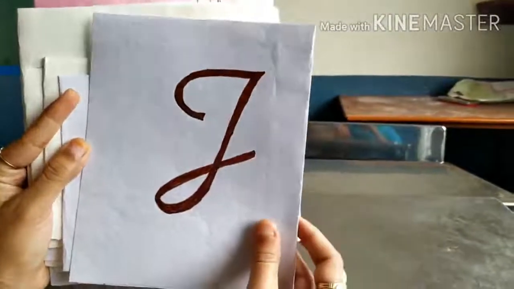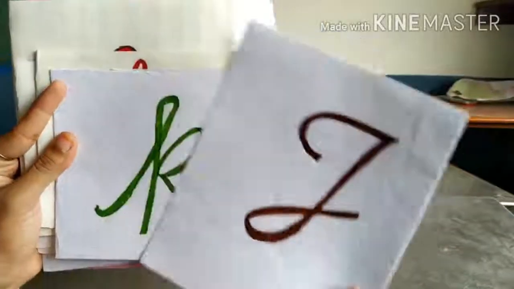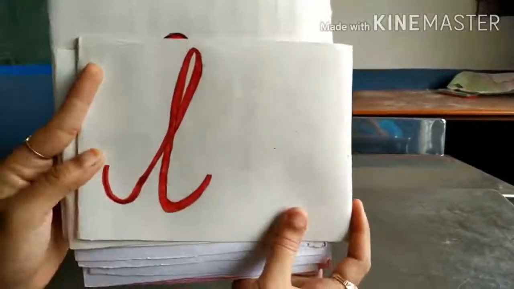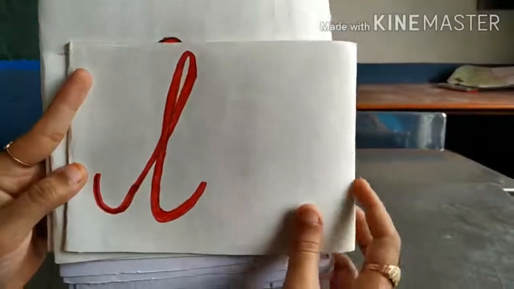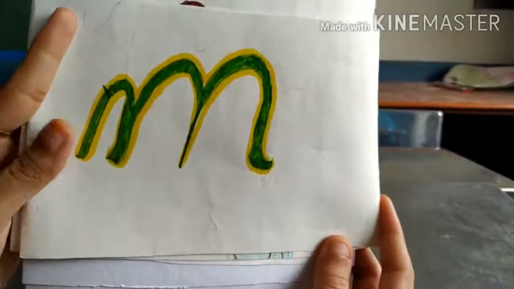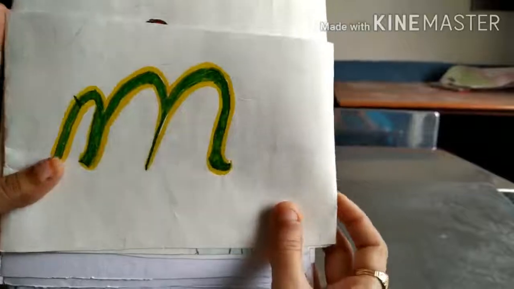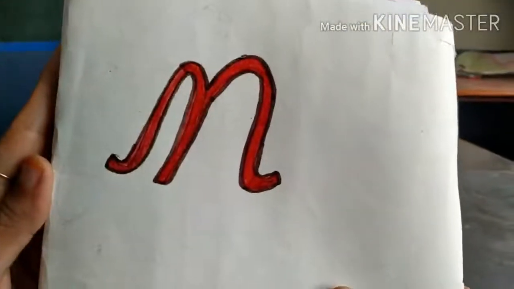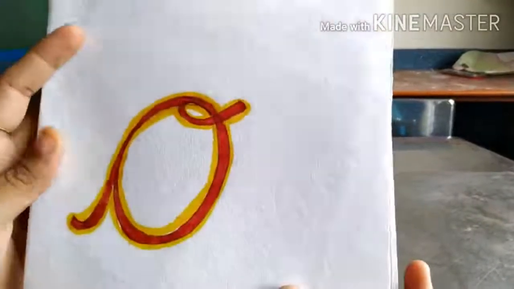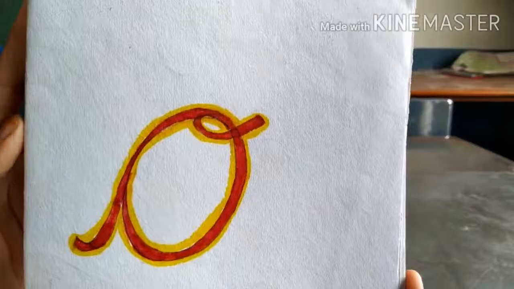Next, small j. Next, small k. Next, small l. Next, small m. Next, small n. Next, small o.